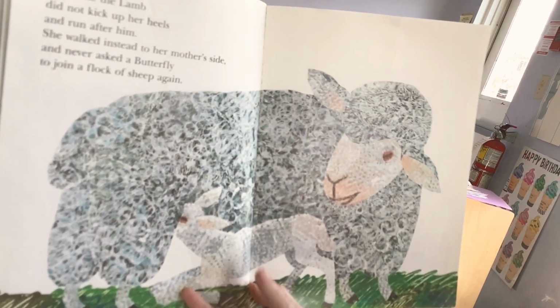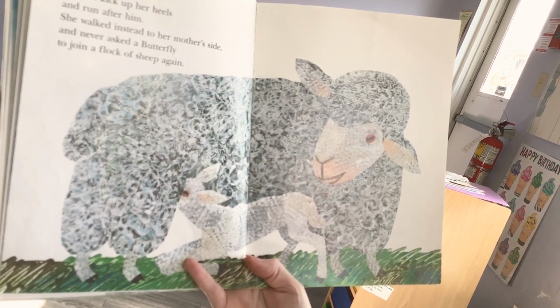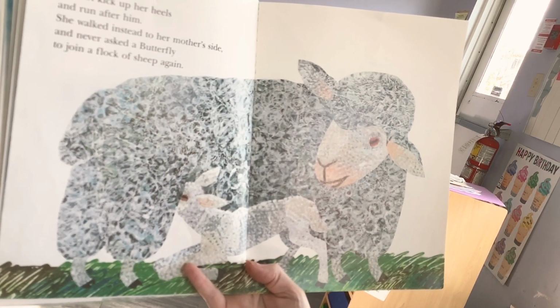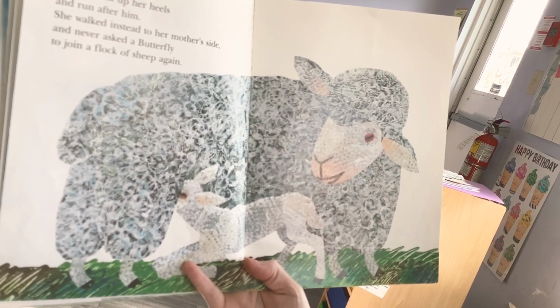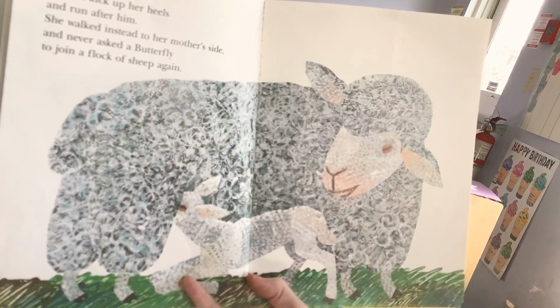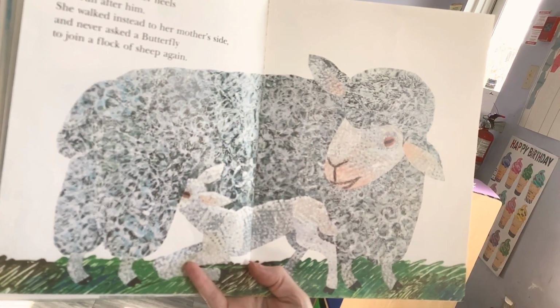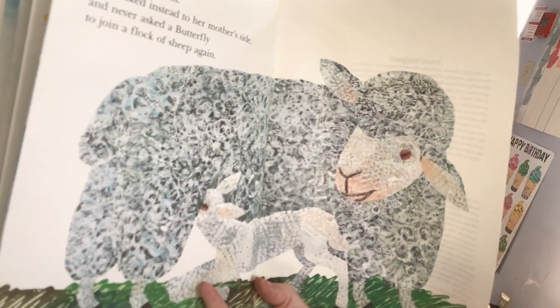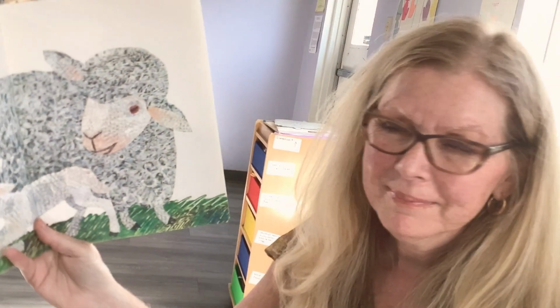This time, the lamb did not kick up her heels and run after him. She walked instead to her mother's side and never asked a butterfly to join a flock of sheep again. The end.